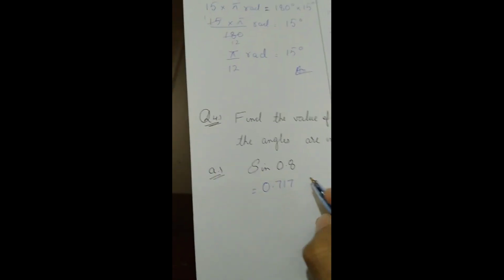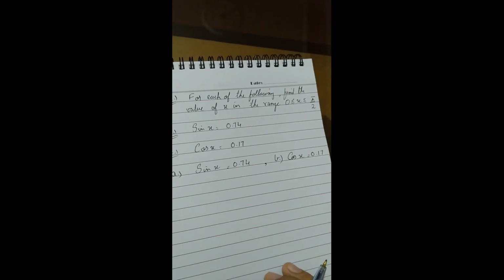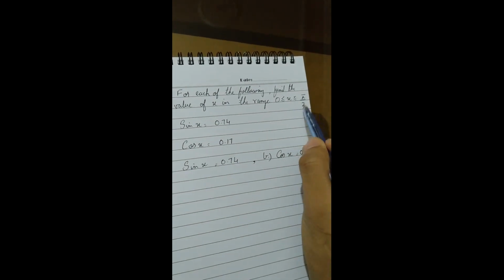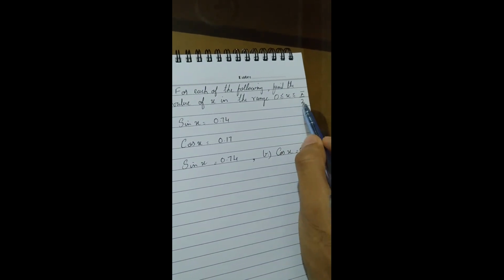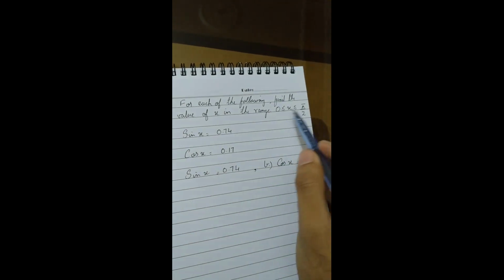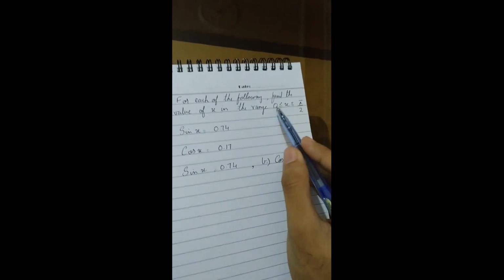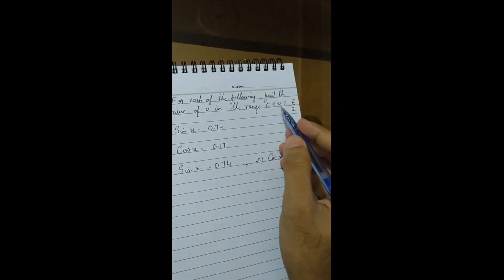0.717. Assalamu alaikum. So here we have question number 5. For each of the following, find the value of x in the range from 0 to pi by 2. Okay, this is the range of x starting from 0 till pi by 2. Don't be confused by this. The answers which we will be getting here of x will lie between these two extreme values. Okay, this is the range, and the answer which we'll be getting, it will lie between these two values.